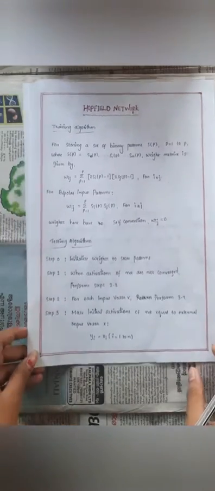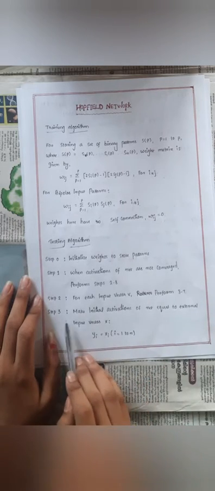Okay, then we go through the next algorithm, that is the testing algorithm. In the testing algorithm there are 8 steps. The first step is initialize weights to store patterns, and the second step, when activations of net are not converged, perform steps 2 to 8. Step 2, for each input vector x, perform steps 3 to 7. Step 3, initialize activations of net equal to the external input vector x, that is yi is equal to xi, for i equal to 1 to n.